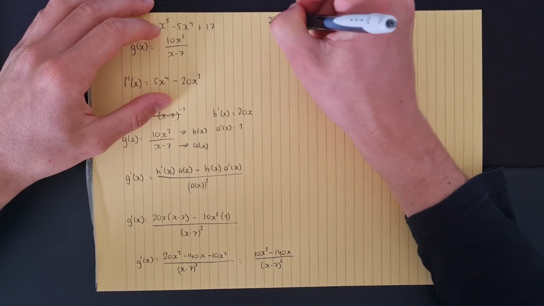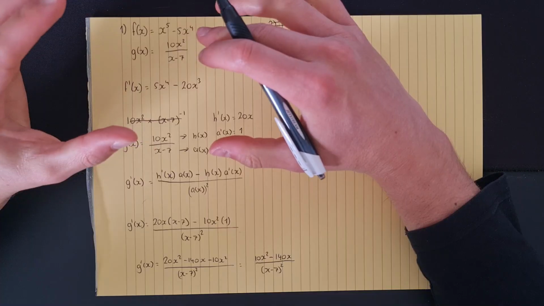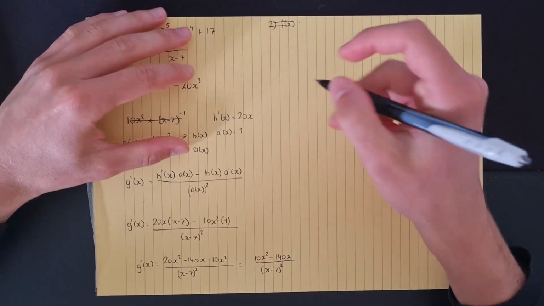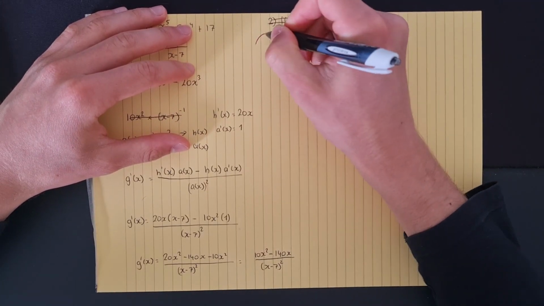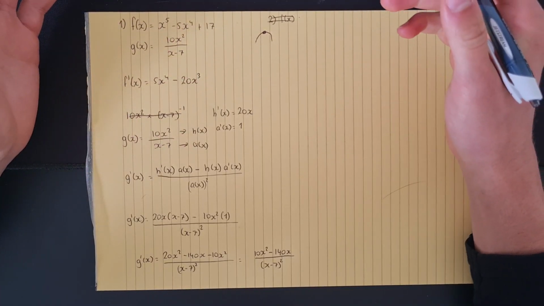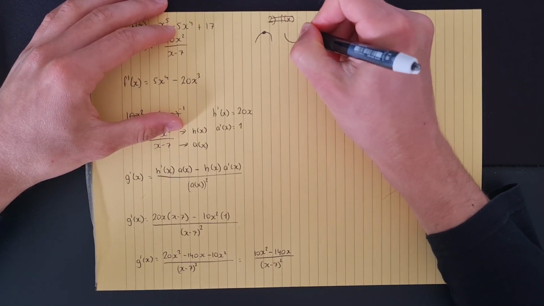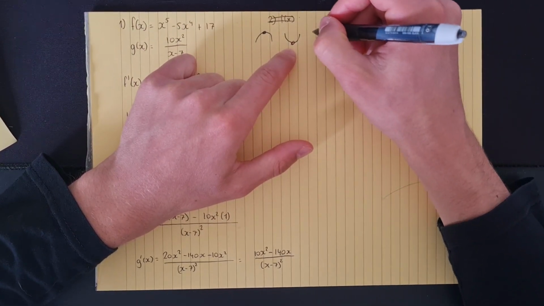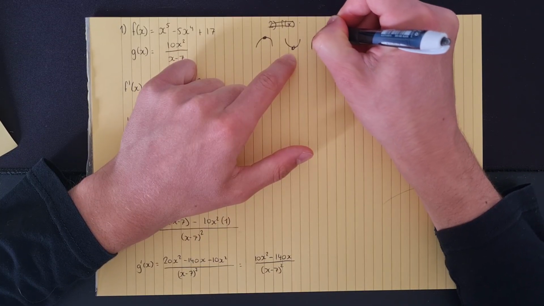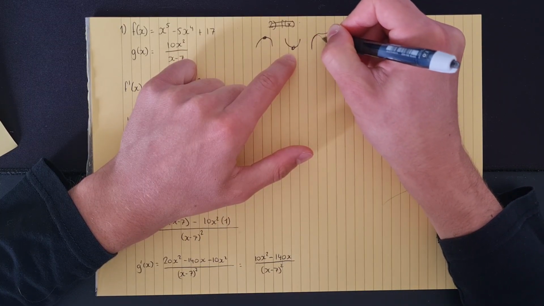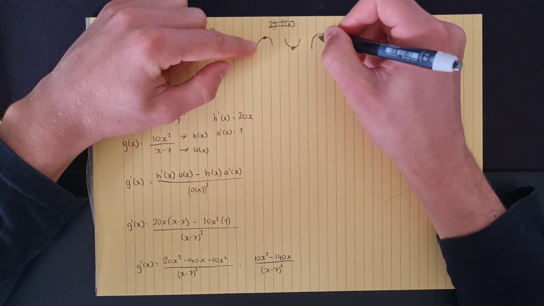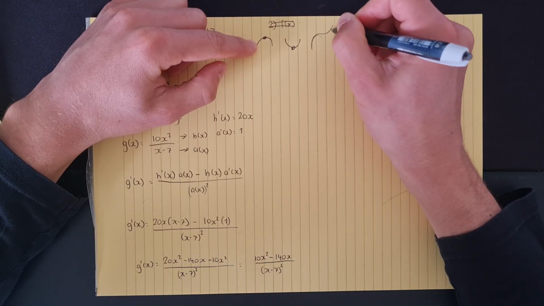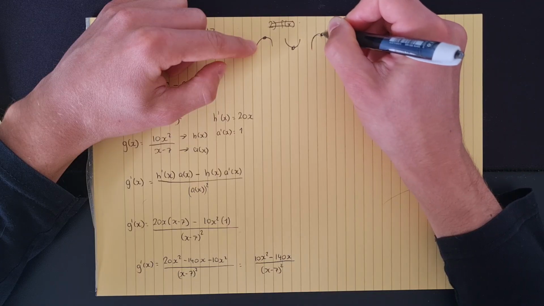So critical values essentially are the turning points or the points of inflection on a curve. So this here would be a local maximum, and that's a critical point. Down here is a local minimum, and that is a critical point as well. If a curve, for example, looks like it's going to be a local maximum, but then it turns and goes to a local minimum, right? This here is a point of inflection, okay?